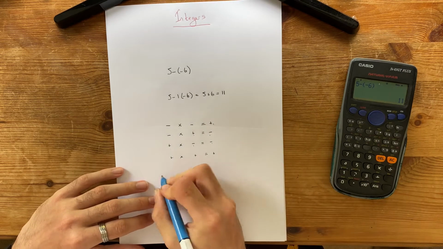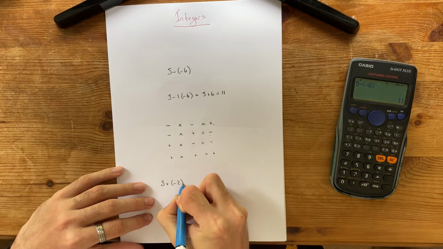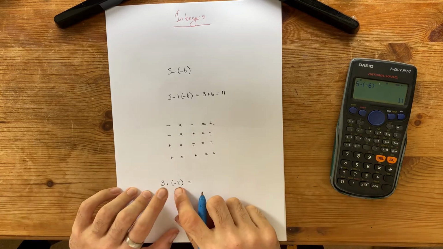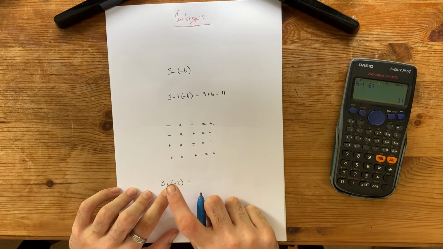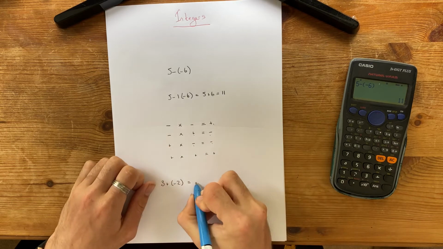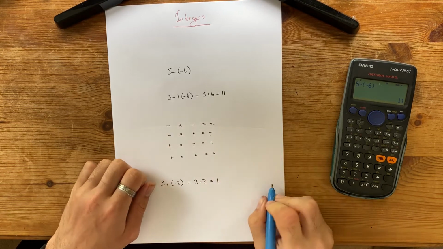So say we have a 3 plus bracket minus 2. I'm not going to write the 1 this time because there's no point. We have a plus times a minus. A plus times a minus gives us a minus. So we're going to still have a minus. 3 minus 2, and 3 minus 2 is 1.